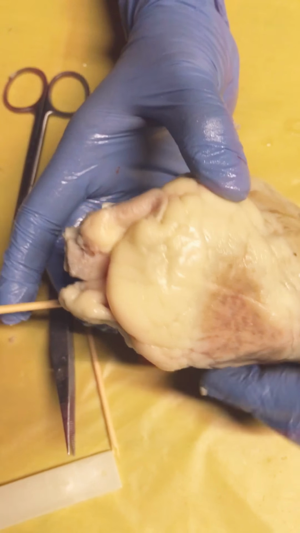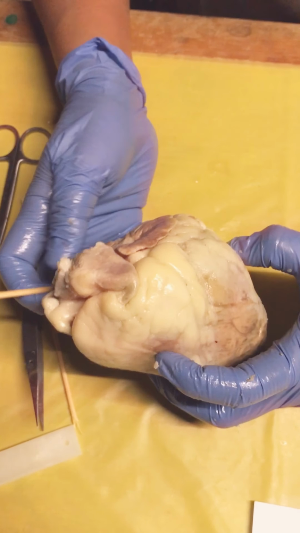All right, so that is the external view of the heart. We're going to go ahead and move into the internal.